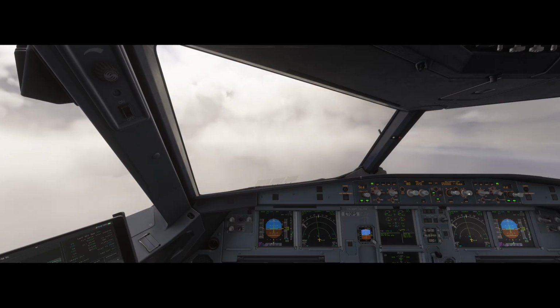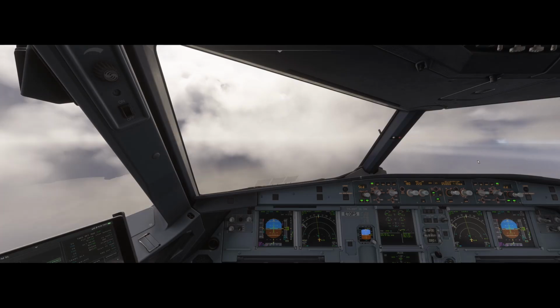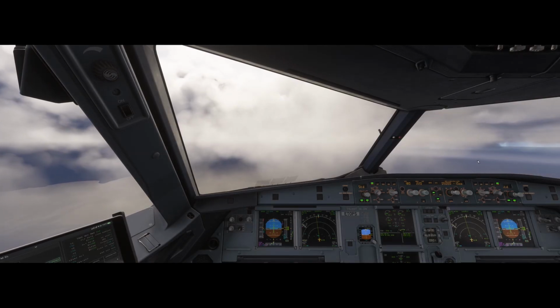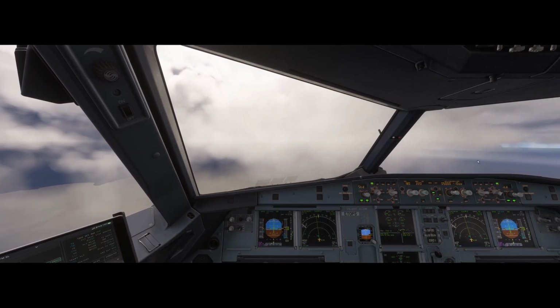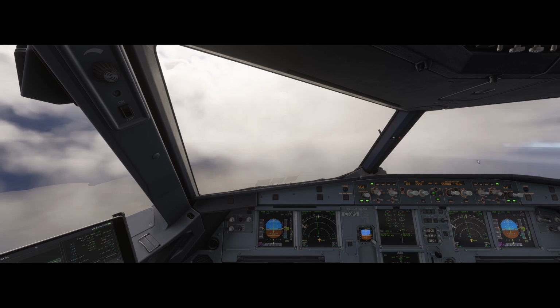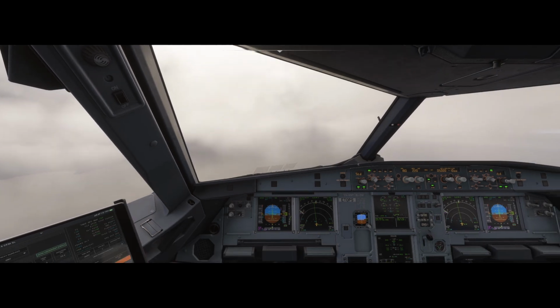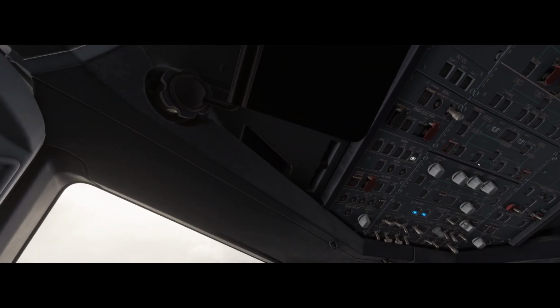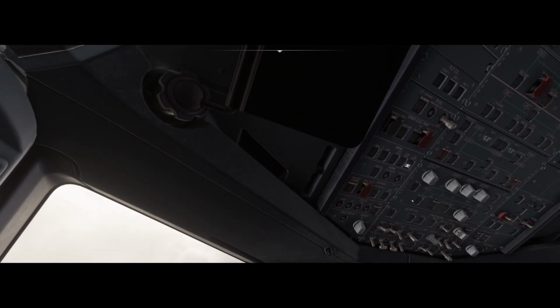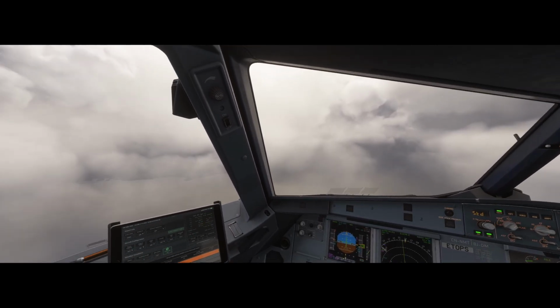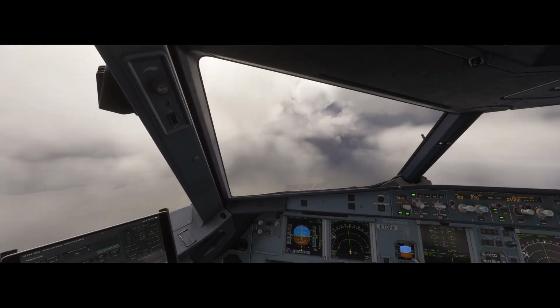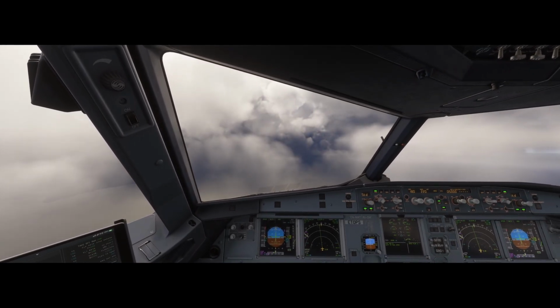Bye. Royal Maroc 610, turn left heading 270 degrees, speed 180 knots. 270 degrees to the left, speed 180, Royal Maroc 610. Royal Maroc 112, left heading 190 degrees, descend 4,000 feet, QNH 1022. Is it for Royal Maroc 610 again, please?